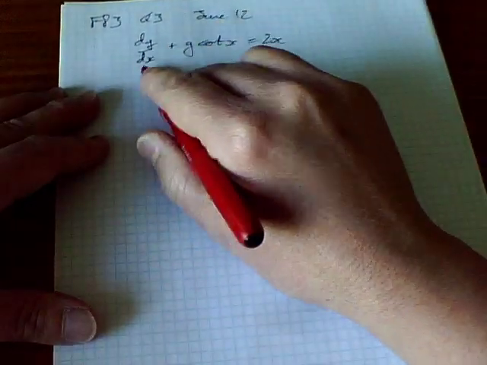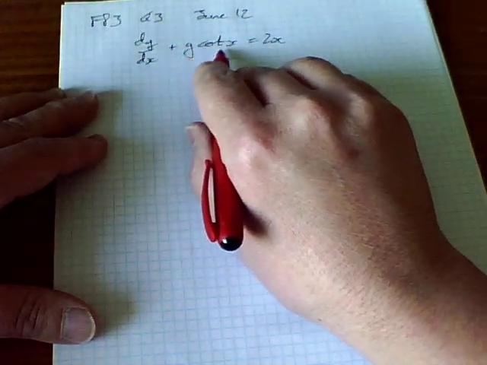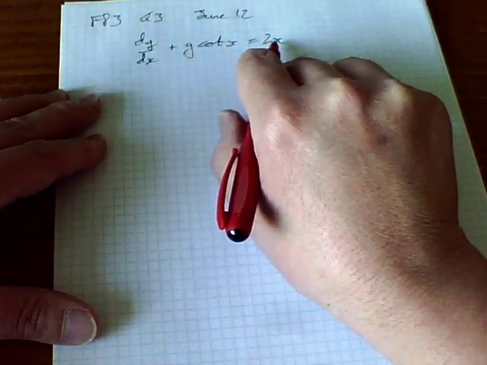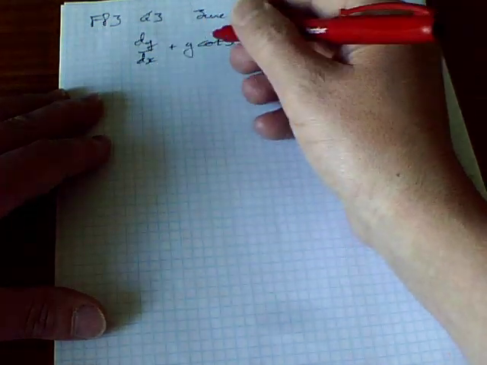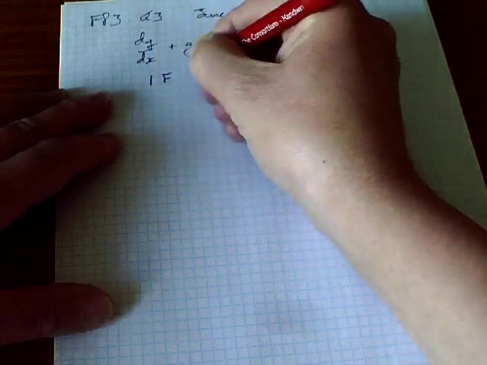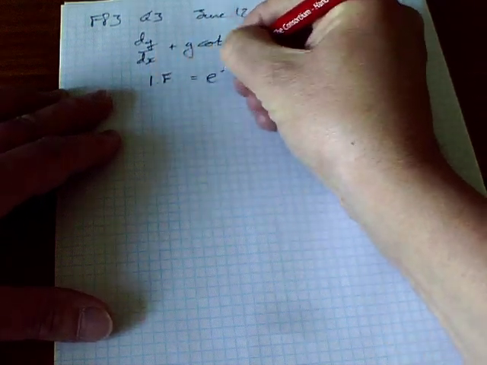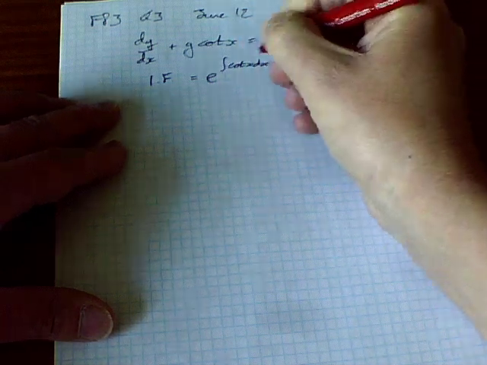Now, this differential equation is in standard linear form: dy/dx, plus y times some function of x, equals some other function of x. So we're going to use an integrating factor to solve it. My P of x in this situation is cot x, so my integrating factor is going to equal e to the integral of cot x dx.